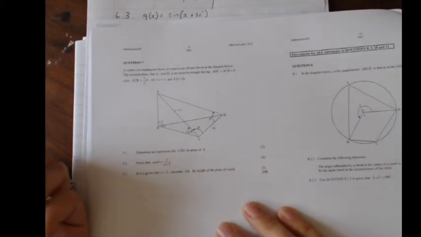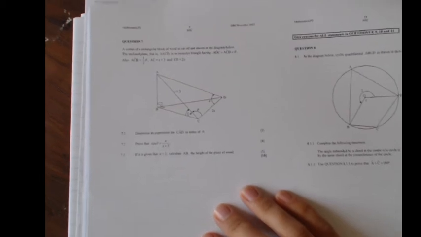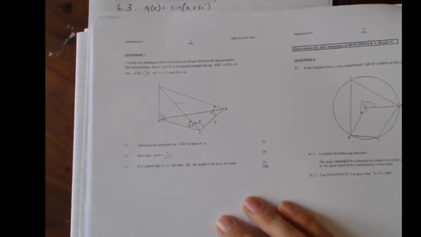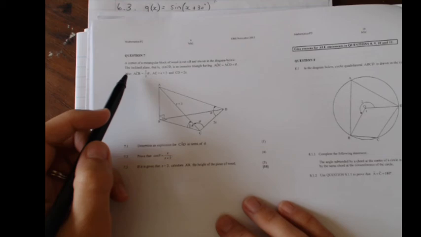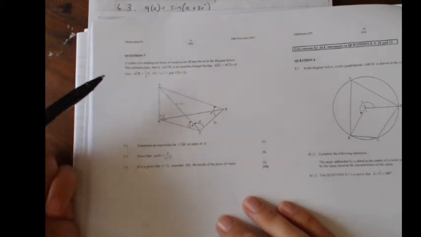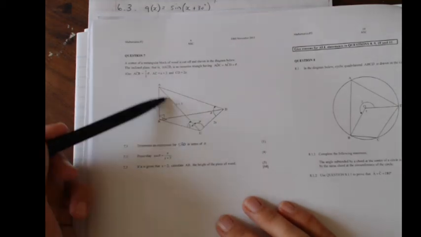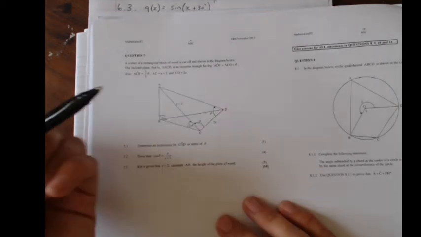Okay. That's question 6. Let's look at question 7. This is a 3D problem with your sine, cos, and area rules. It says a corner of a rectangular block of wood is cut off and shown in the diagram below. The inclined plane, that is ACD, is an isosceles triangle.